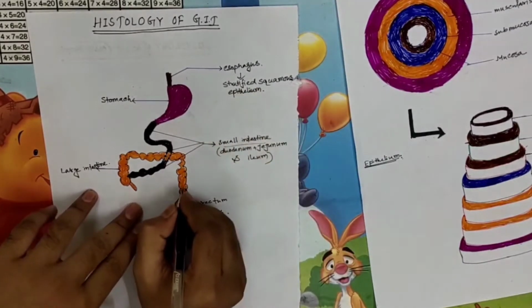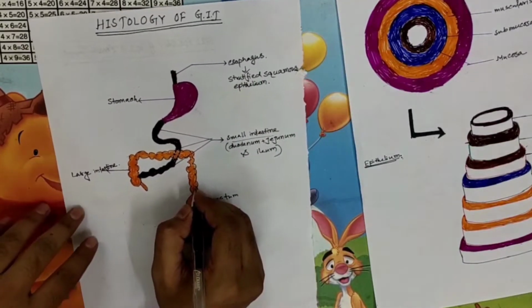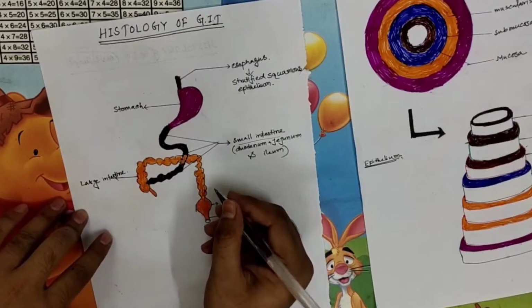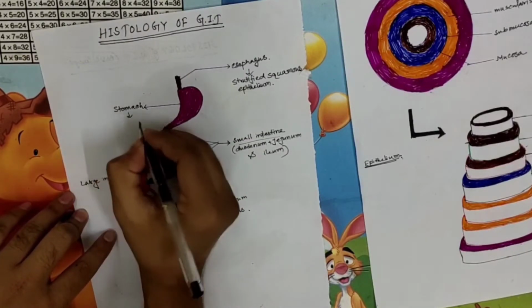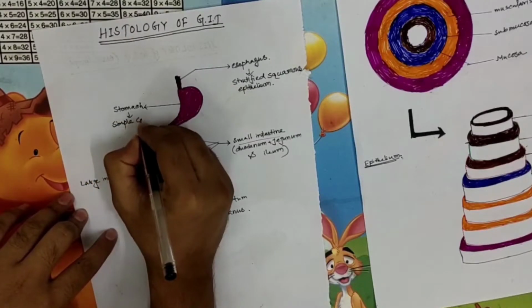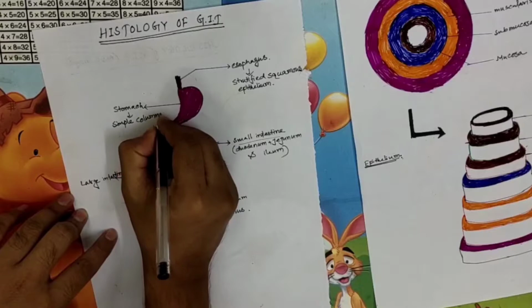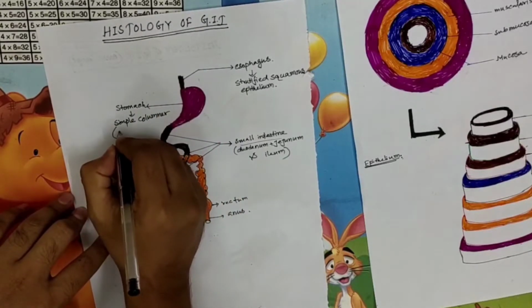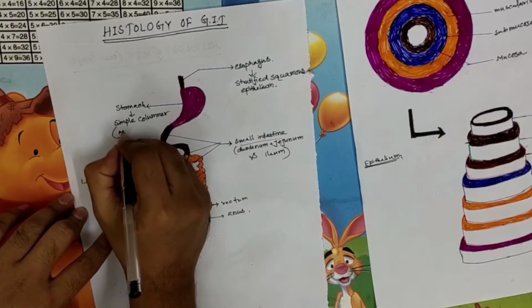In the stomach the mucosal epithelium is simple columnar epithelium without goblet cells.